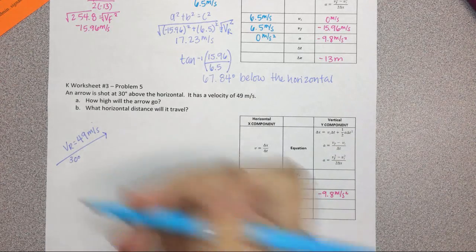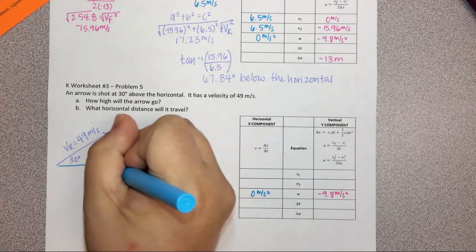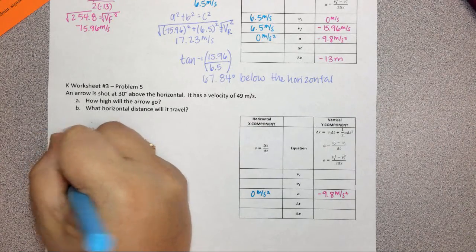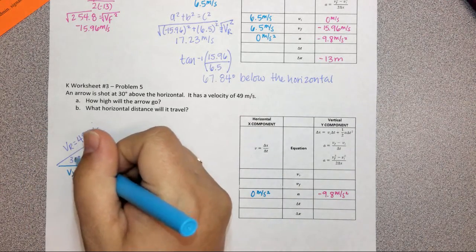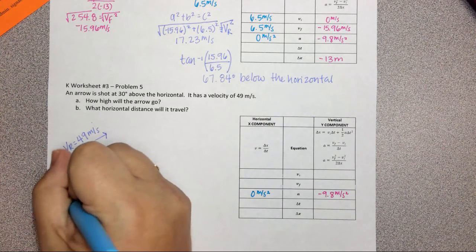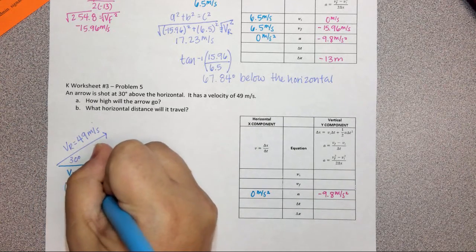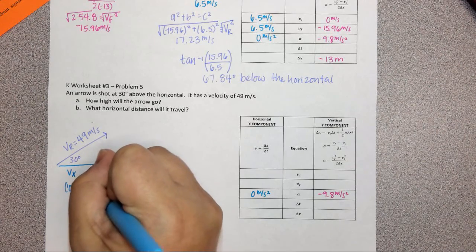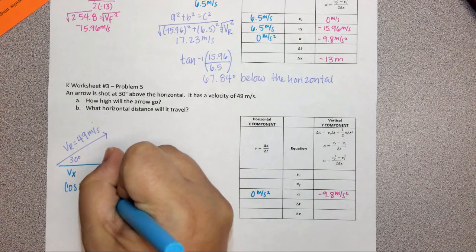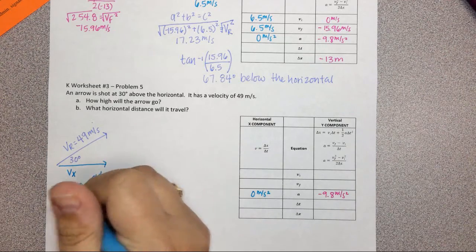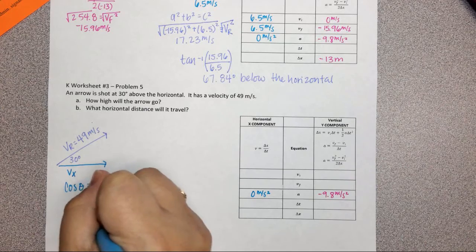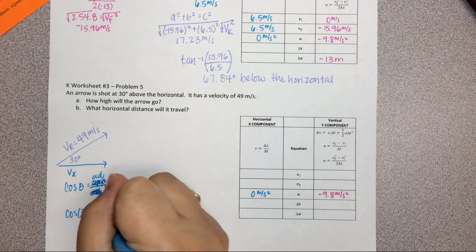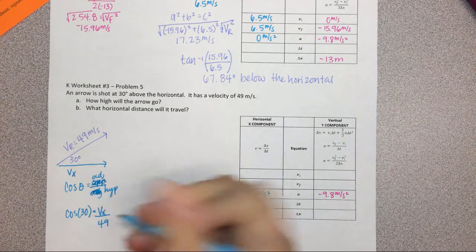Okay? The horizontal component of this resultant is Vx. We can find Vx using cosine because it's adjacent to the angle. So cosine theta is equal to adjacent over hypotenuse. In this case, cosine of 30 is equal to Vx over our resultant, which is 49.